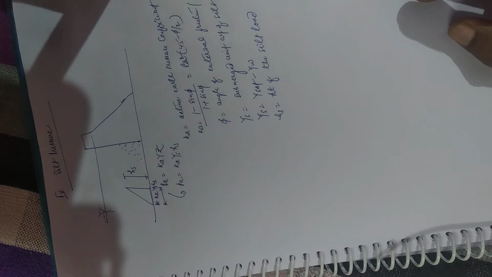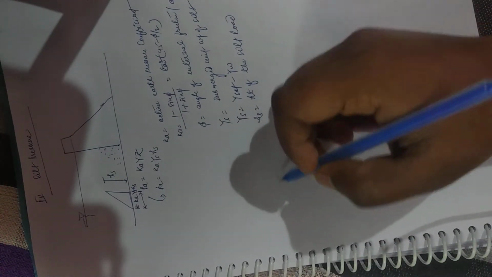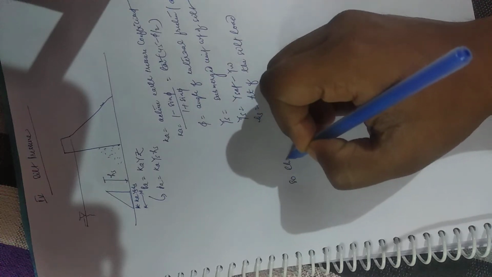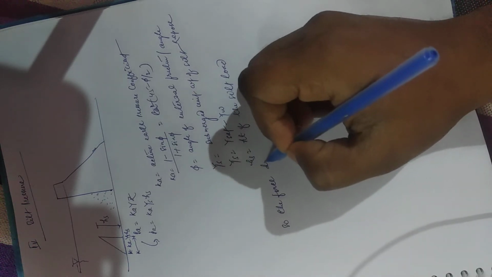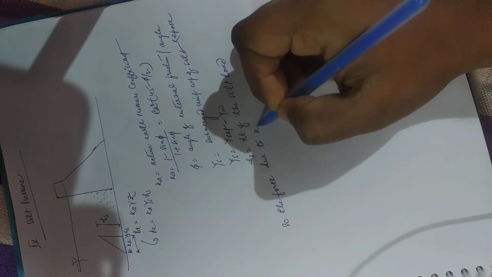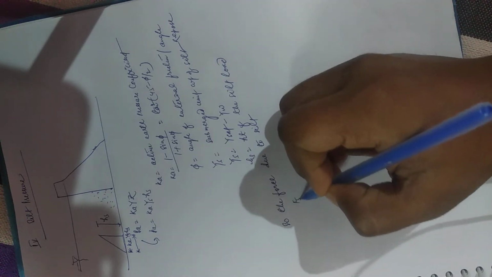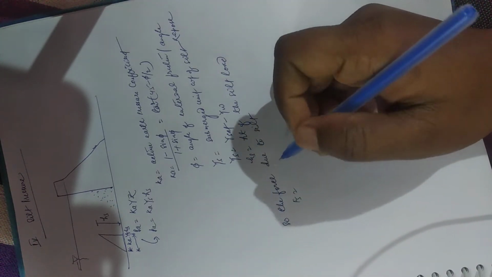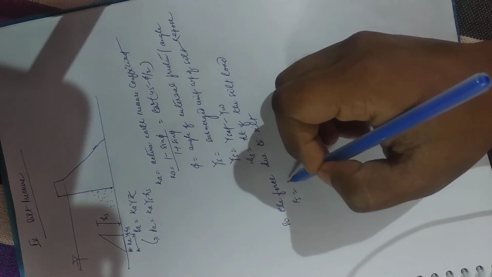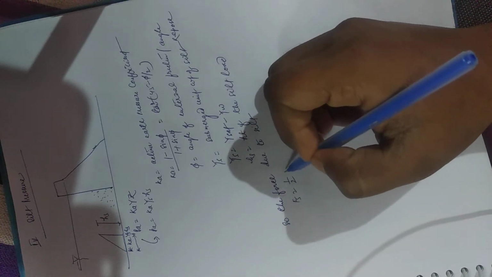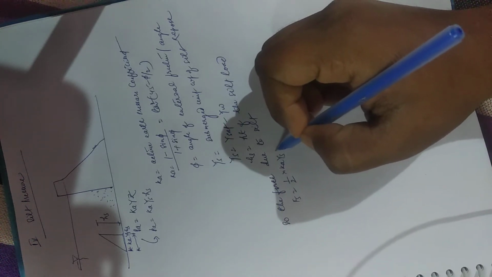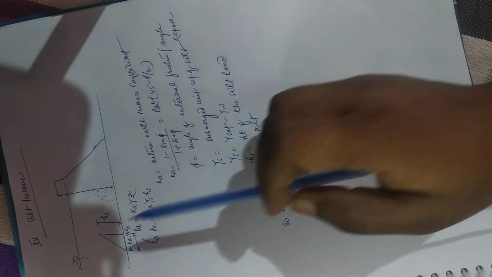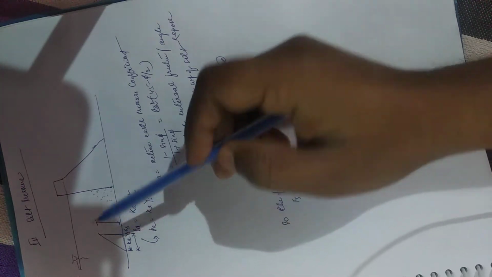So the force due to silt, that is Fs, will be half into Ka gamma S into Hs into Hs, the area of this pressure diagram.